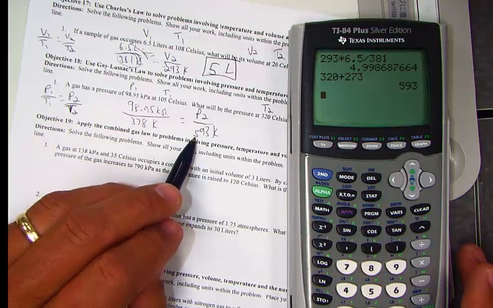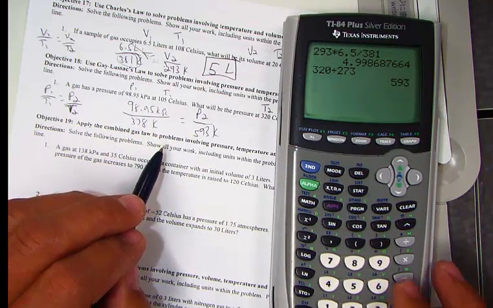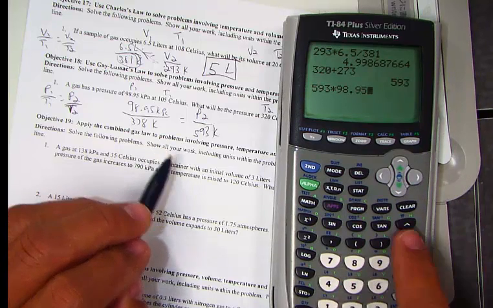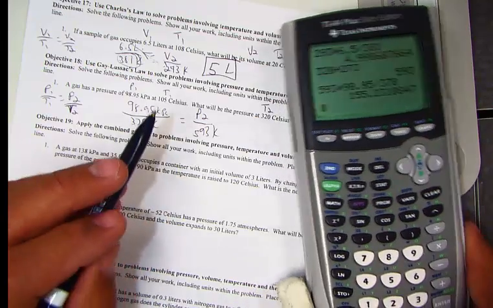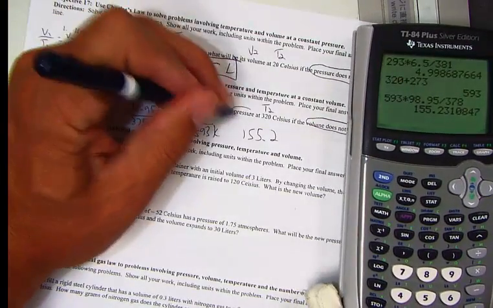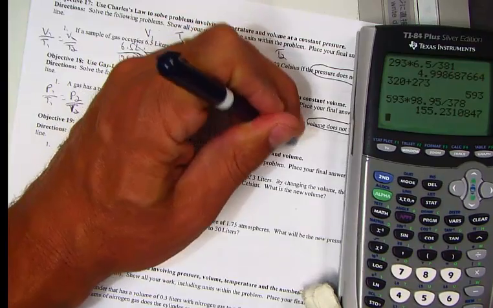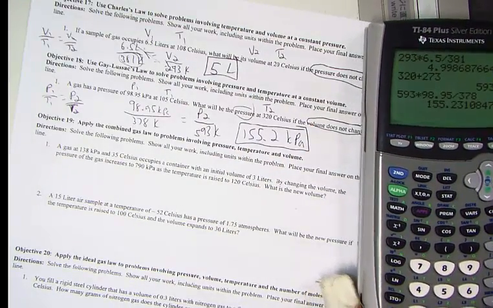One is not. This times this divided by the other one. 593 times 98.95 divided by 378 is 155.2. It's going to be a pressure. The original pressure was in kilopascals, so this one is going to be in kilopascals. It didn't ask us to change it.